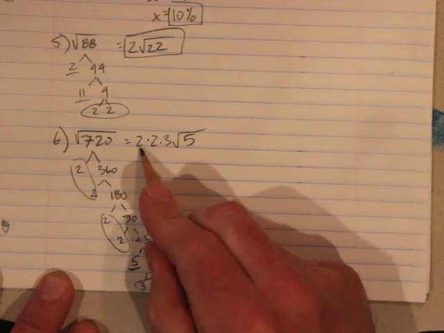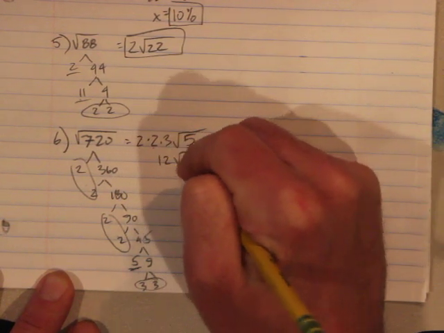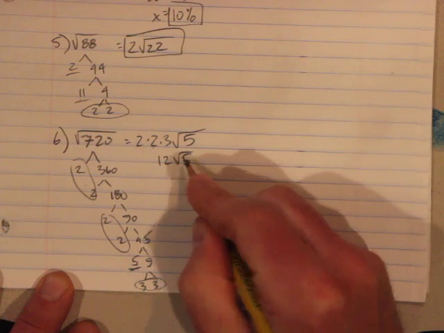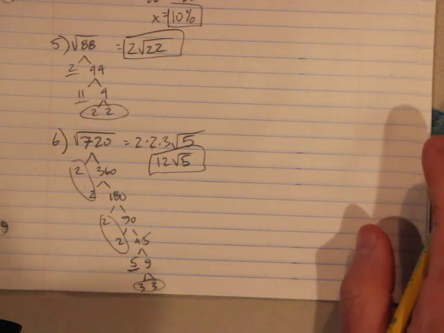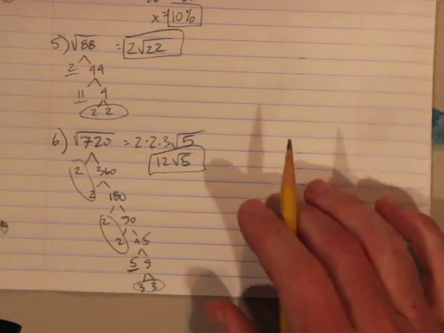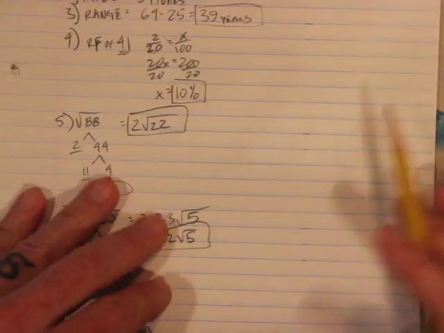2 times 2 times 3, that's 4 times 3, which is 12. 12 square root of 5. And that is number 6. Now I'm going to go on to the next one, which is number 10.